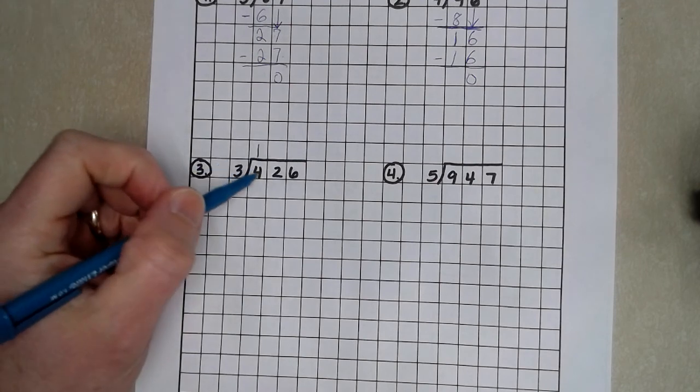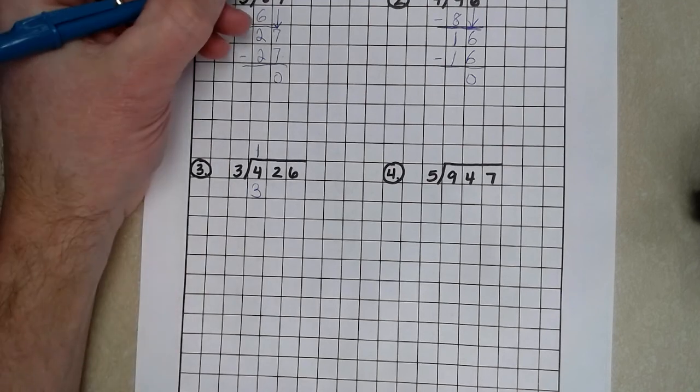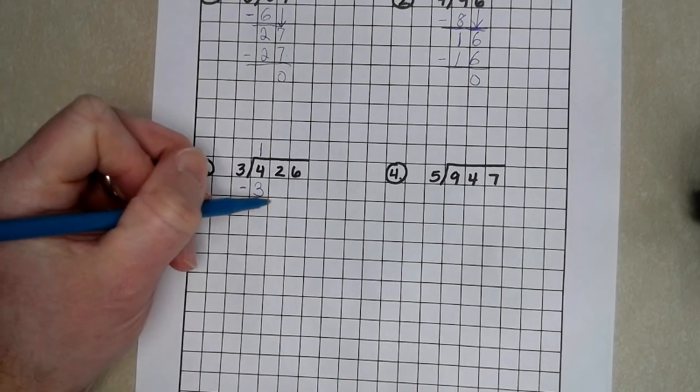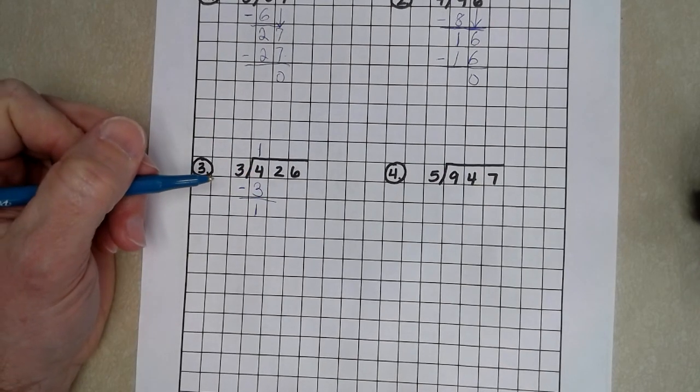Make sure you put it directly above that. So 1 times 3 is 3. So if we do dad, mom, sister, brother, rover, next step is subtract. 4 minus 3 is 1. And the next step after that is bring down.